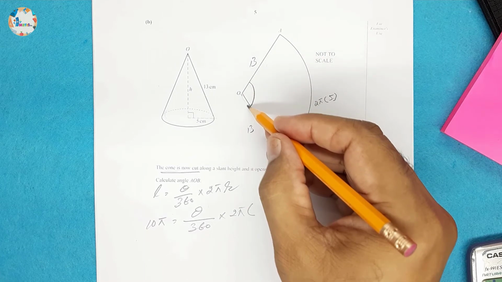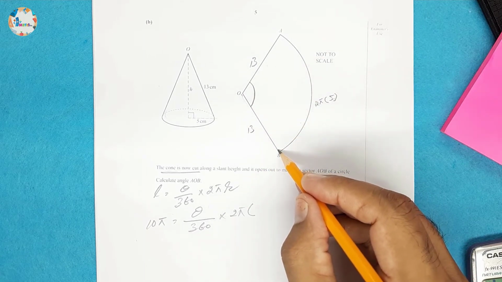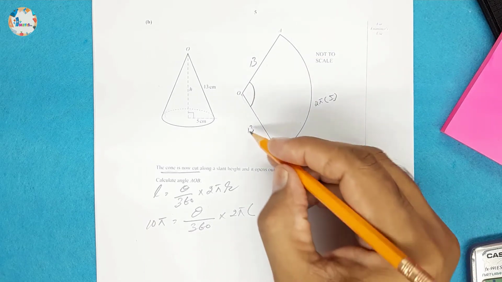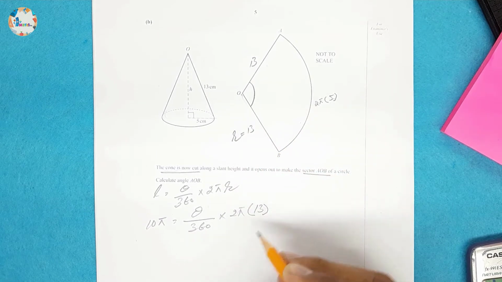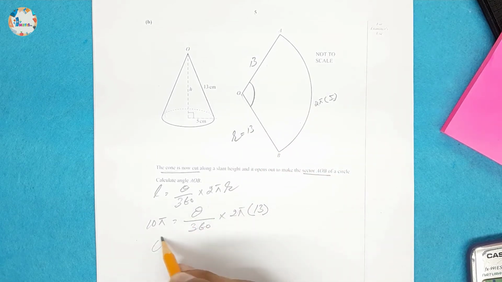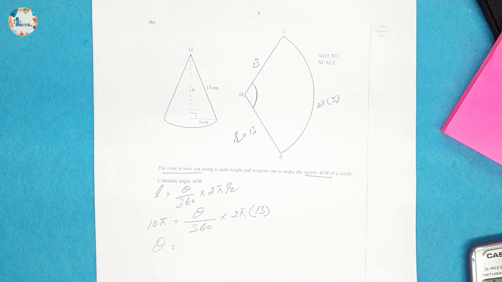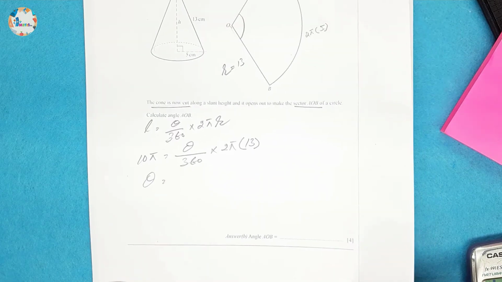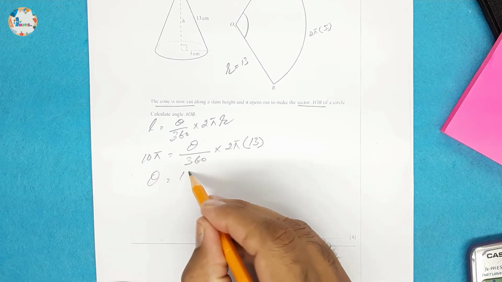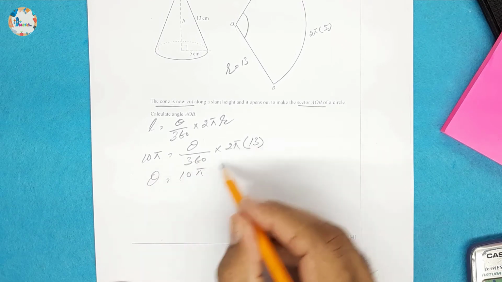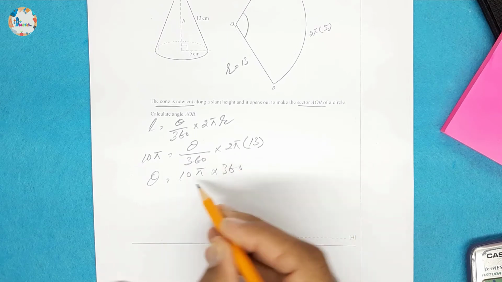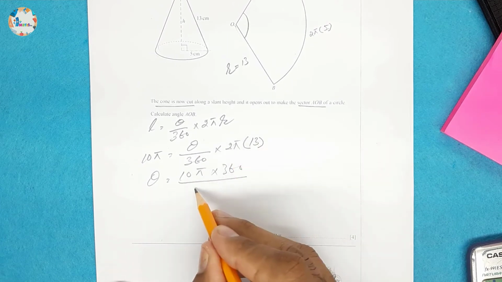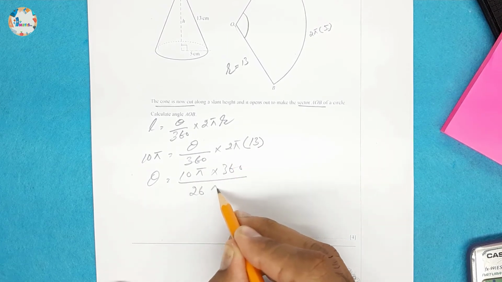For this one, the radius is equal to 13, so the r value will be 13. We will replace 13 over here, and we can make theta the subject, so theta will be equal to 10 pi, and this will go as numerator, so 360 into 10 pi, divided by 2 into 13 which is 26 pi.